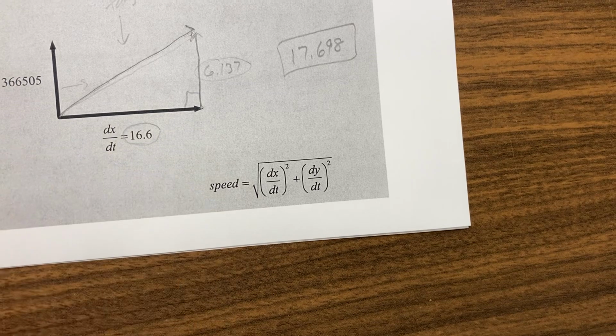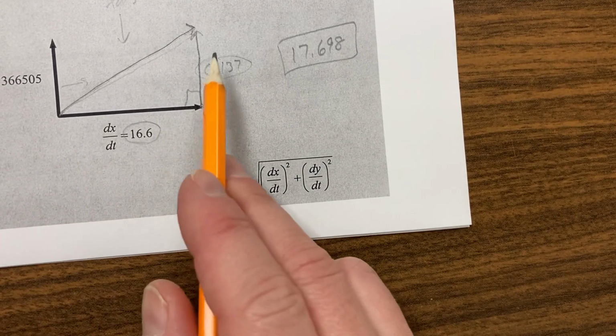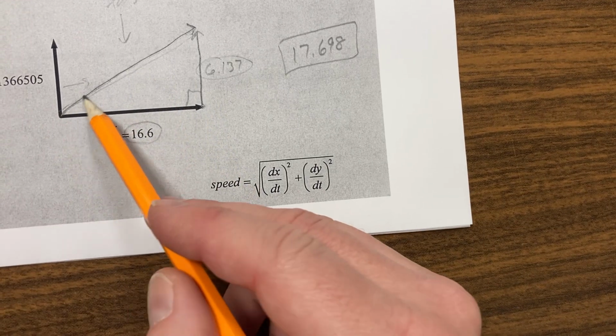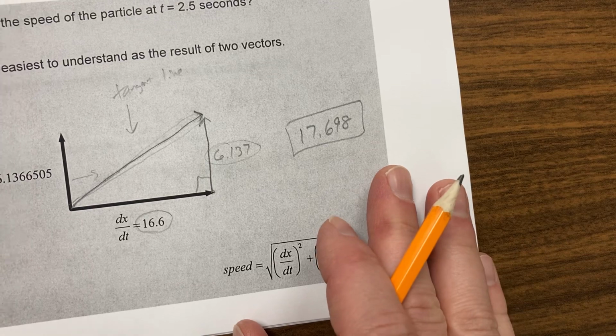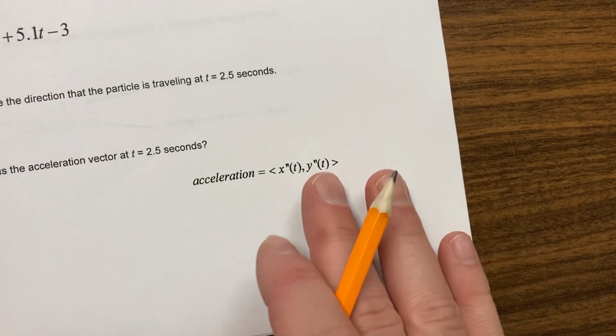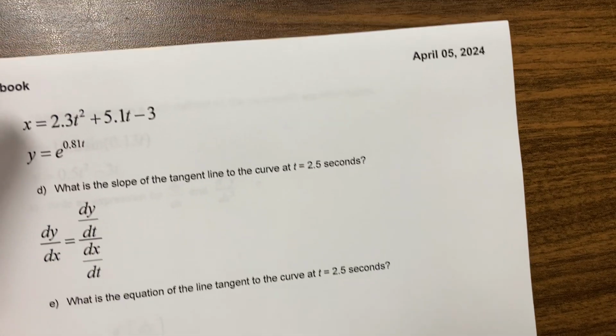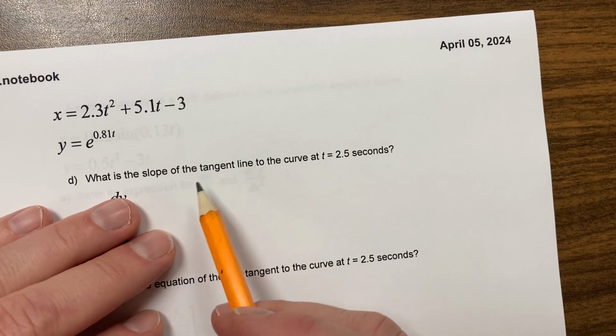We're traveling at these two speeds component-wise, like in this direction and in that direction, but overall, we're traveling on this path with that speed, okay? So that's one of the things that will be asked in parametric: what's our speed, right? We might be asked, what is the slope of a tangent line to the curve at 2.5 seconds?